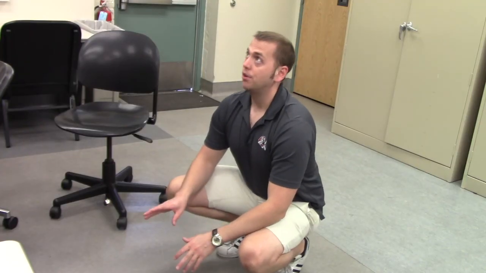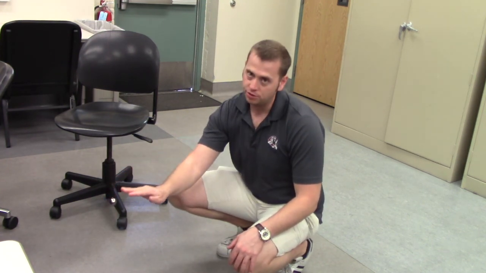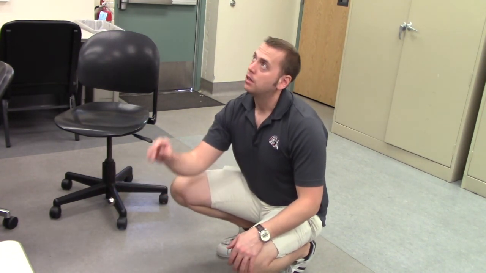Now, for the last part of the experiment, what we're going to be doing is trying to see what effect the length of the pendulum has on the period. So we're going to be keeping the mass the same. We're going to be using the same steel ball the entire time. We're also going to be keeping the starting angle the same. We're going to keep that at 10 degrees. We're going to change the length of the string during each trial.